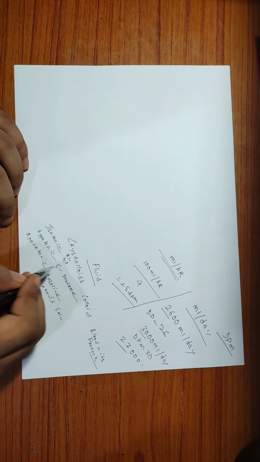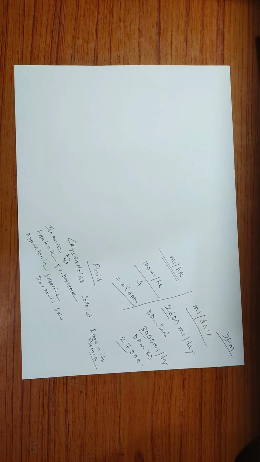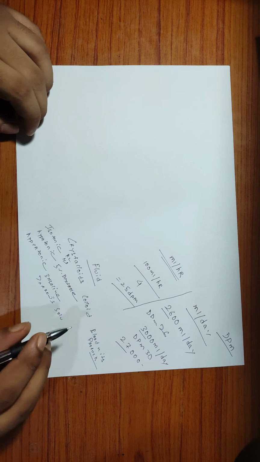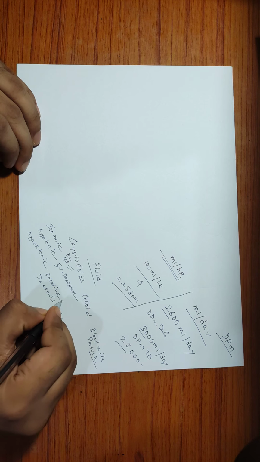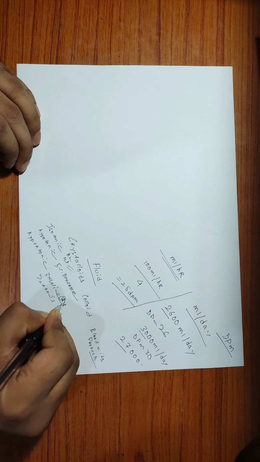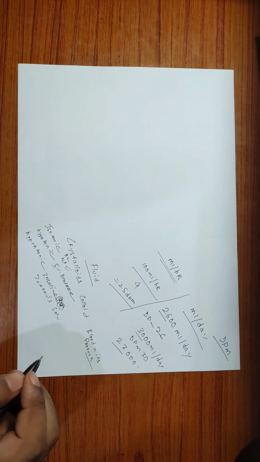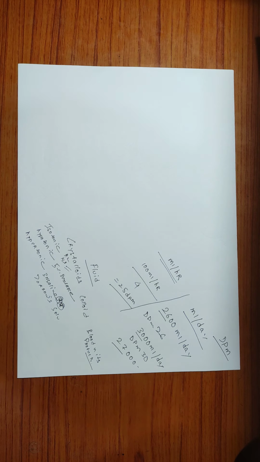In isotonic, we also have another one known as Plasma-Lyte. Please remember, whenever there is a shock, we always want to give normal saline, but nowadays the preferred one is 3% normal saline. If that is not available, we'll go for normal saline.